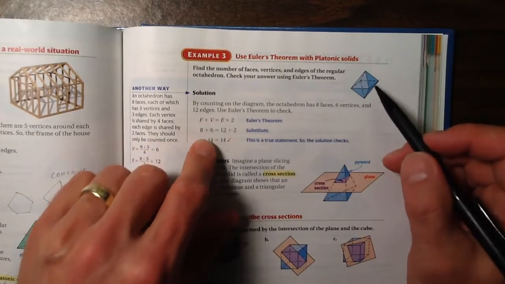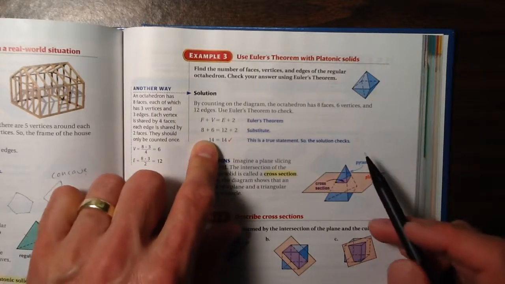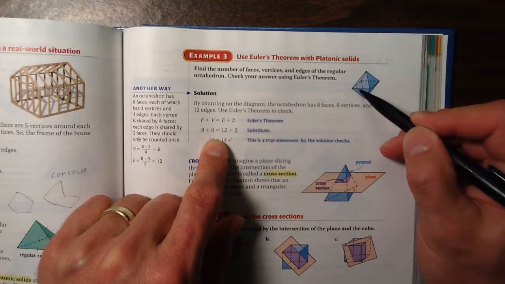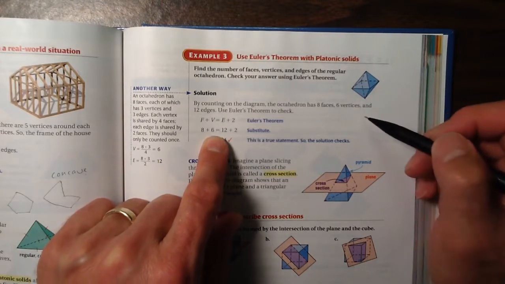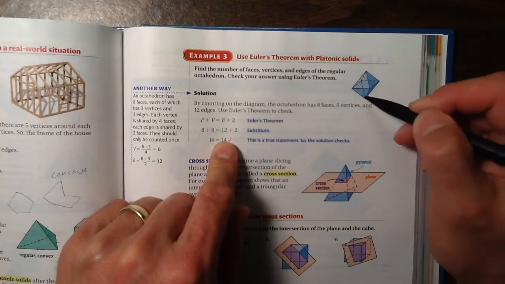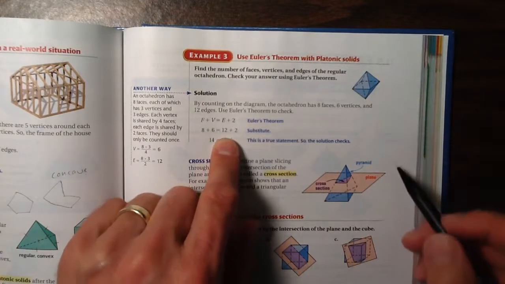And if I was to count the faces, I'd have 4 on top and 4 underneath. That makes a total of 8. Vertices, there are 4 around the sides and 1 on top and 1 below, so that makes 6. And then edges, there are 4 around the top and 4 around the bottom, and also 4 around the sides. Makes a total of 12.